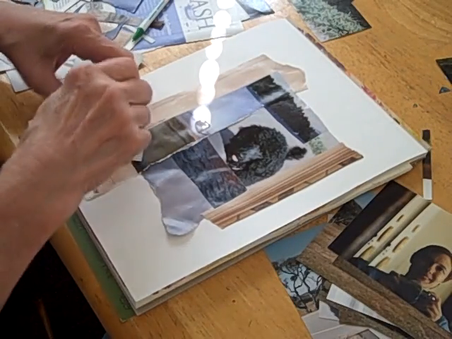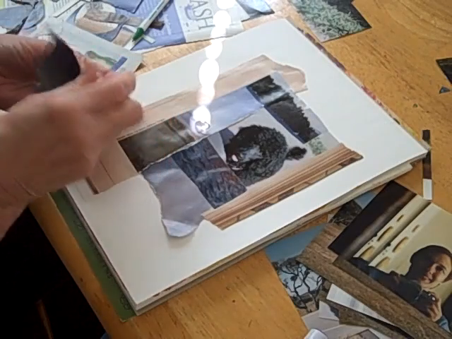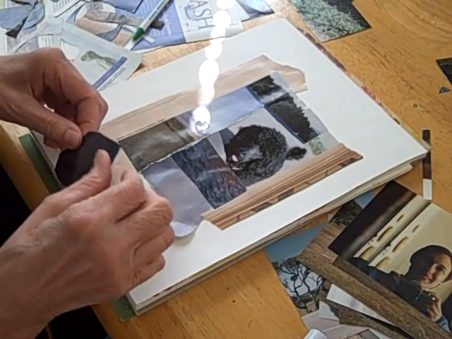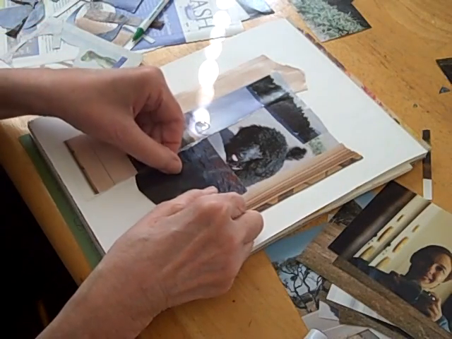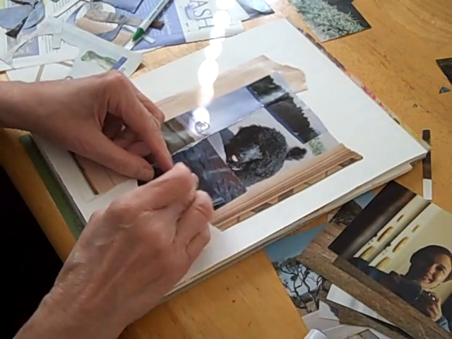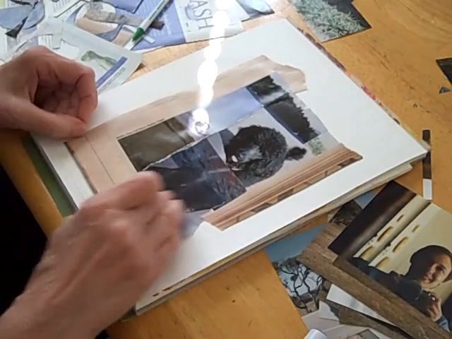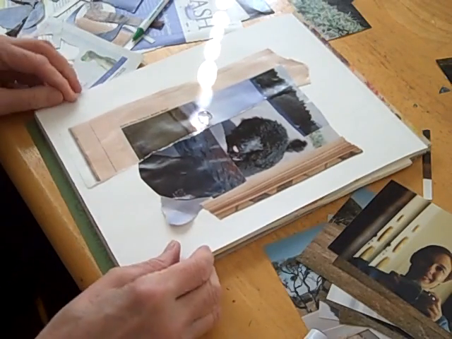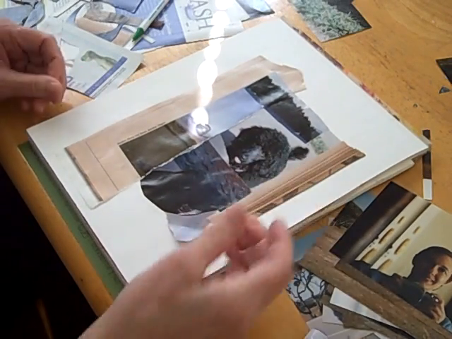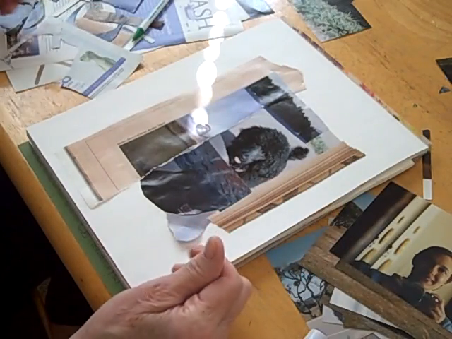Now again, I understand that the papers that I put down I might cover up depending on how the whole composition goes. So that to me looks a little bit like a shadow. And that's interesting because here's this kind of interesting environment.